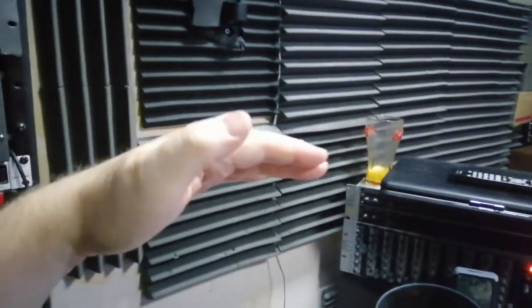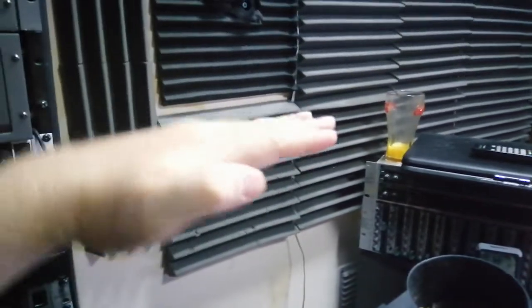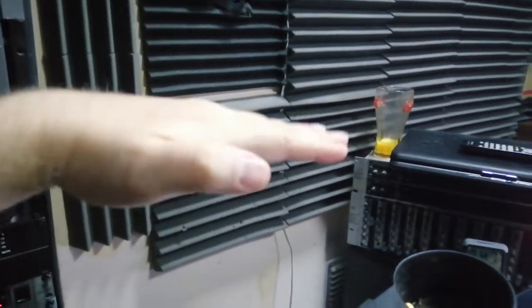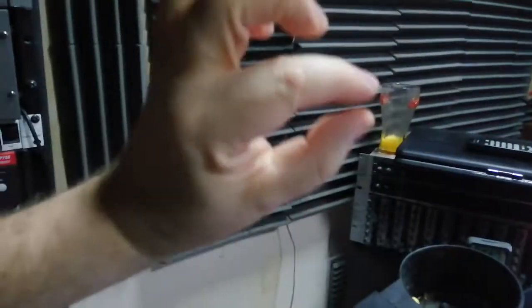So when using Matrix and then switching over to Dolby Stereo digital, Dolby digital, it should be just very few tiny dB difference, very tight tolerance.